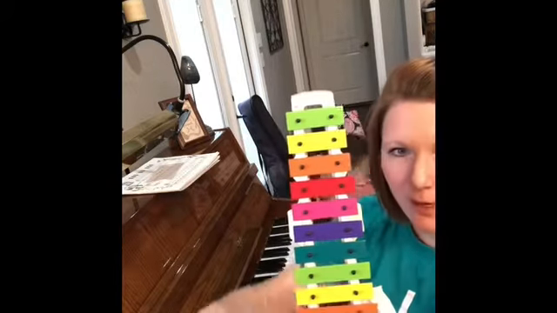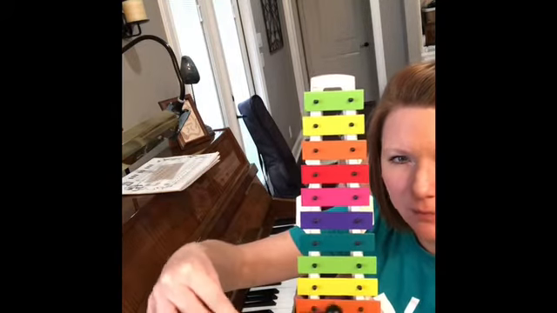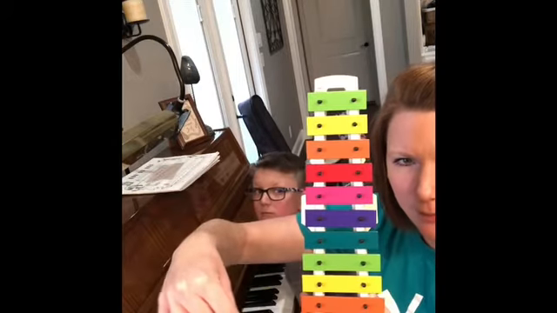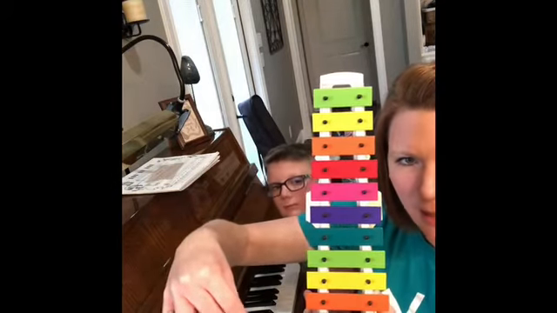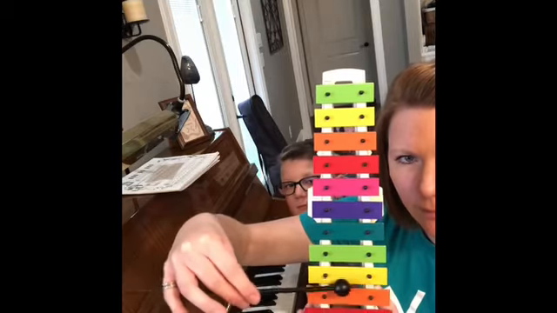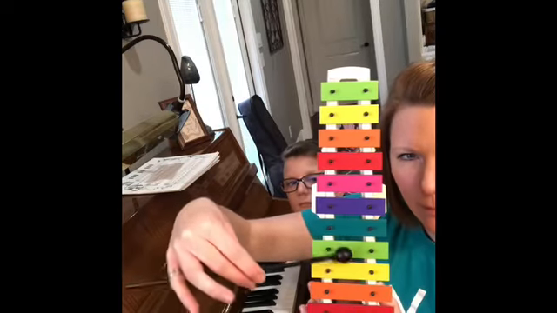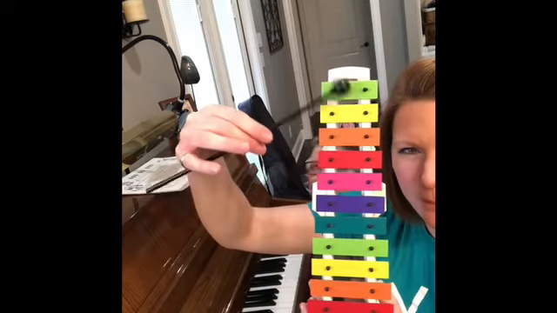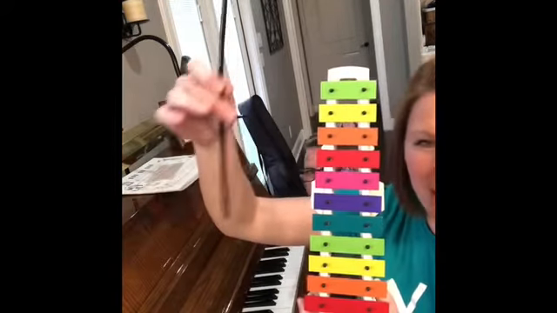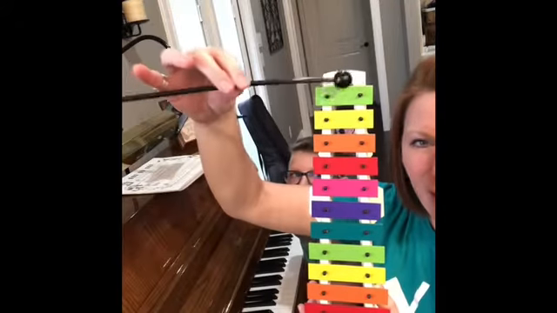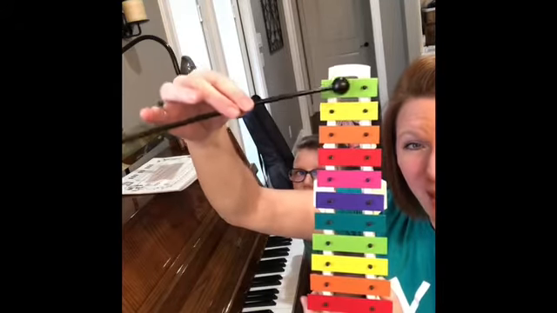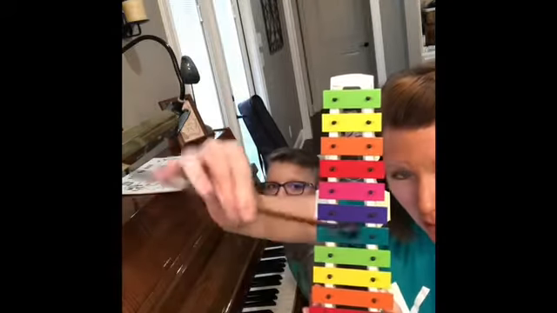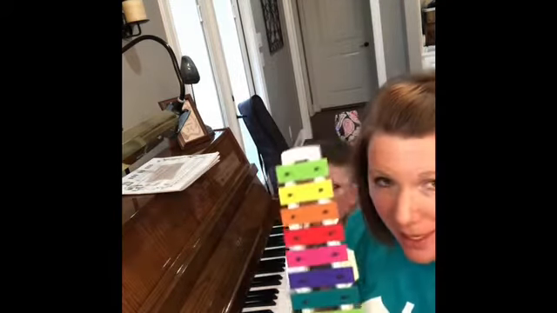Okay, so think about this xylophone like a ladder. Our low notes are down on the bottom, and as I step up the lines, my note goes higher, way up high, okay? If I'm on the top line, and then I come down, my notes go lower. Same thing on the piano.